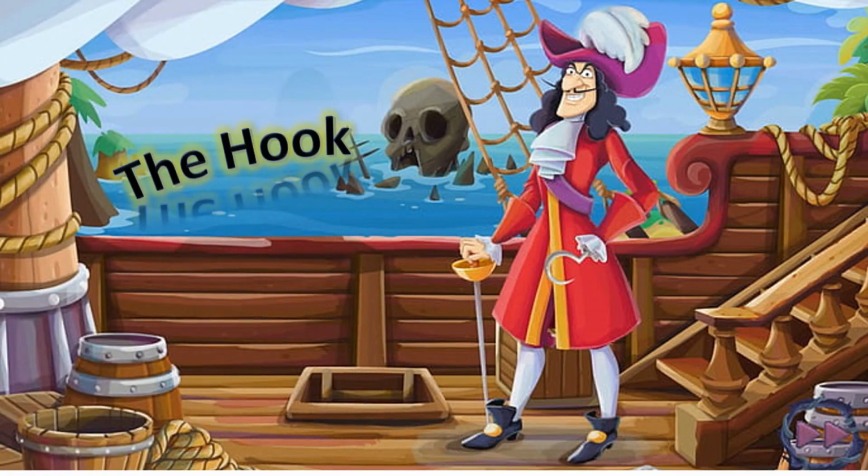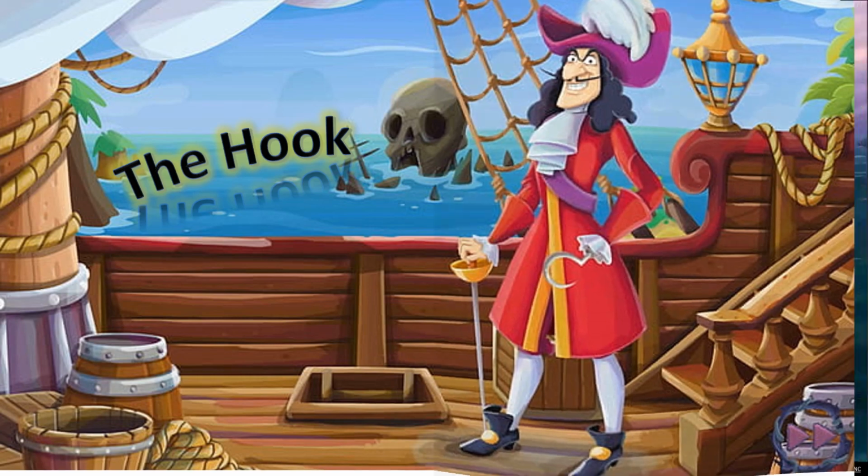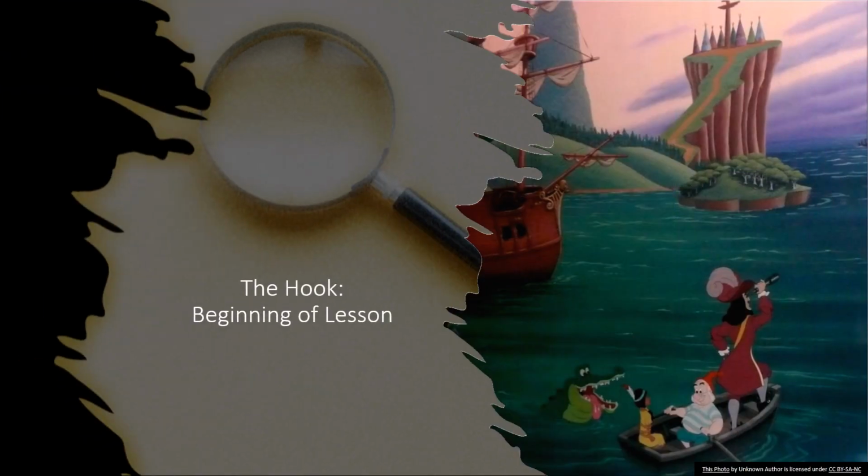The next technique will help you be the captain in your classroom. It's called the hook. The hook is a technique a teacher will use to introduce the lesson. It can be an activity or an item, something that grabs the attention of your students and helps enhance your lesson.